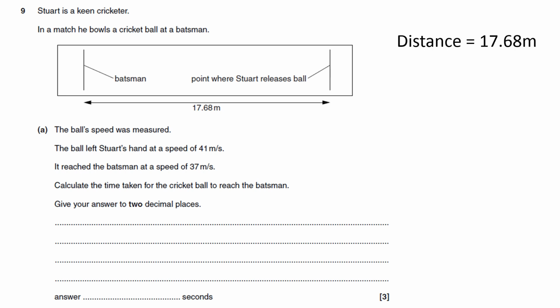So what do we know? In any maths question, we start with what do we know? We know the distance, 17.68 meters between where the ball was released and it contacted the batsman. We know speed. We know the starting speed, 37 meters per second, and we know the final speed, v, 41 meters per second, and we are trying to find out the time.